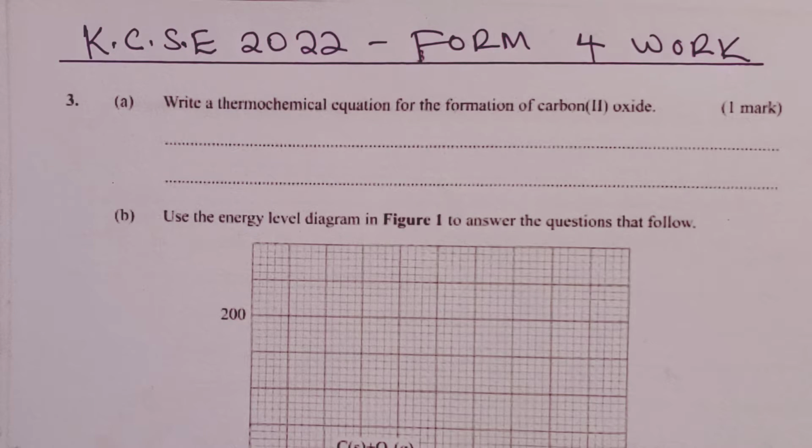According to our analysis, Form 4 work contributed a total of 30 marks in this paper, which translates to 37.5% of the total score. We ask that you be with us until the end of this video.